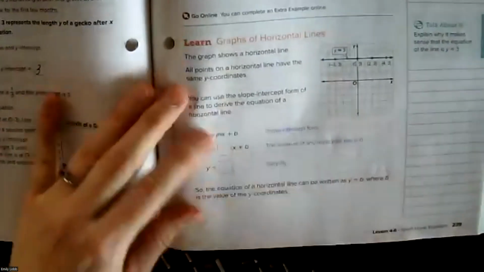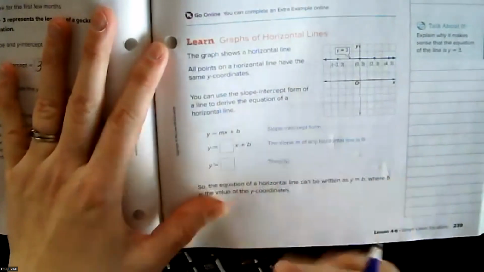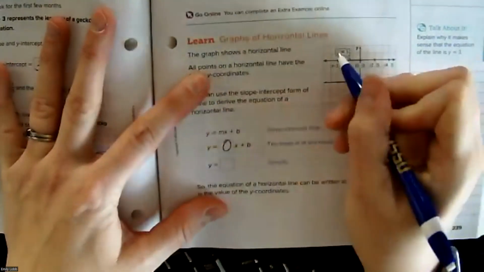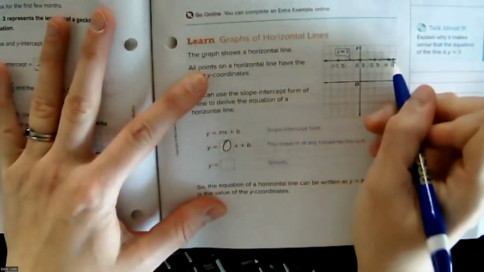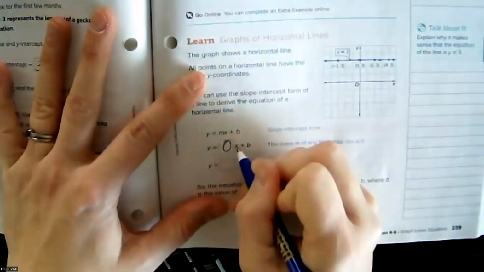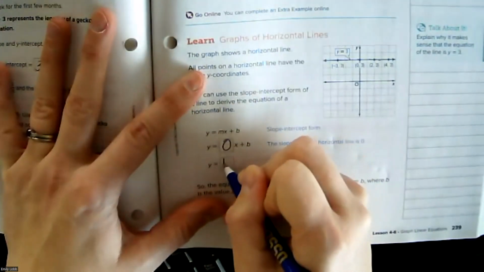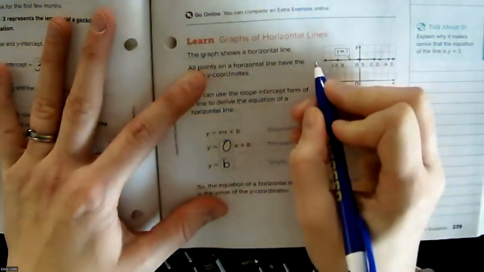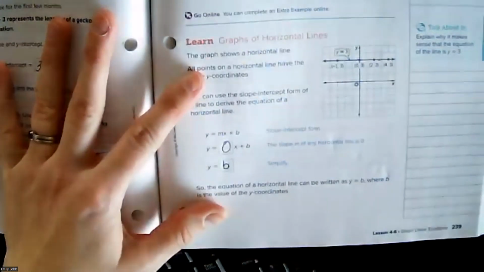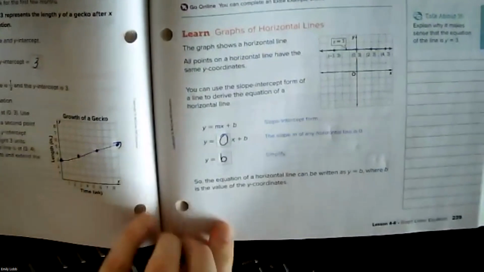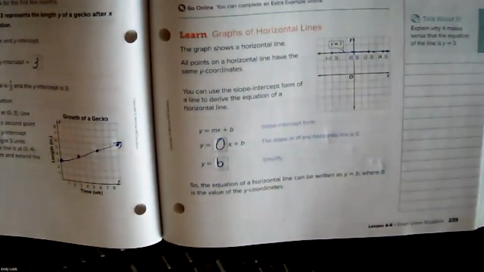I think once you get used to horizontal lines, you'll like them. Since our slope is 0, right? This line, this is 0 fun. 0 times anything is 0, so we're just left with B. Whatever our y-intercept is, that is our horizontal line. So the equation of a horizontal line can be written as y equals B, where B is the value of the y coordinates.